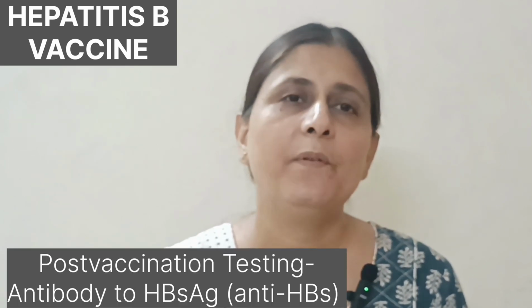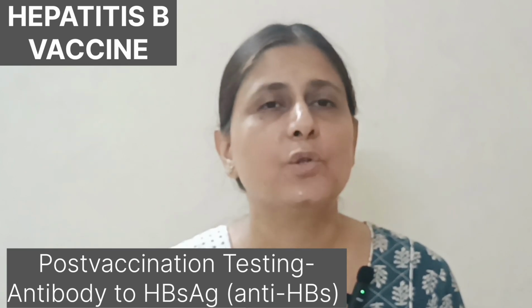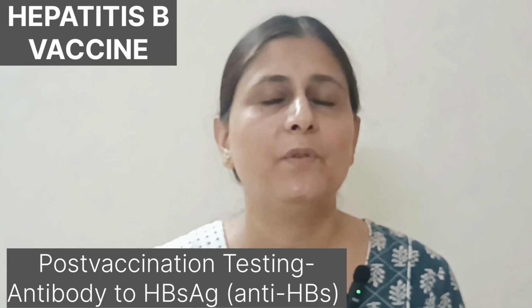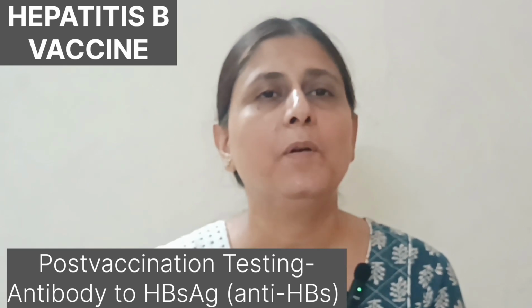Now, various things are asked in the viva also, and you should know how to assess the efficacy of this vaccine. So, whenever we are doing the vaccination, after completing the schedule of the vaccine, example, in more than 18-year age group, if we are giving the 0, 1, 6, then after completing the vaccination with the hepatitis B, we have to keep the gap of minimum 1 to 3 months after the last dose. Then we have to send the anti-HBs antibody titer.